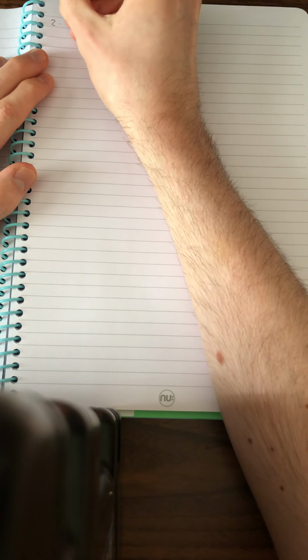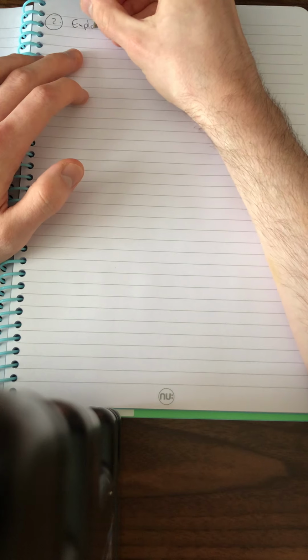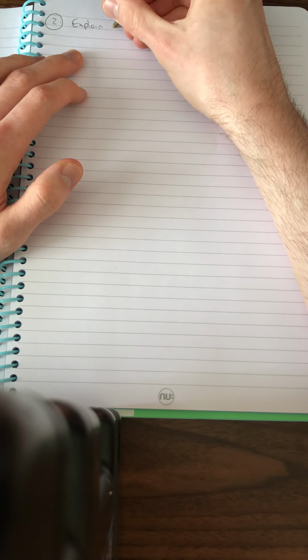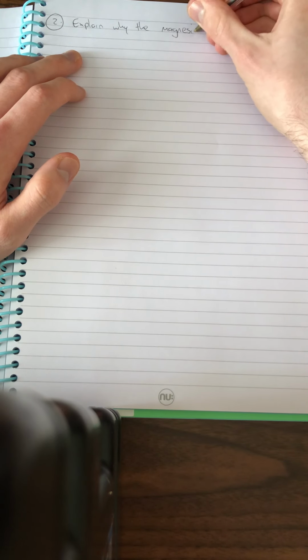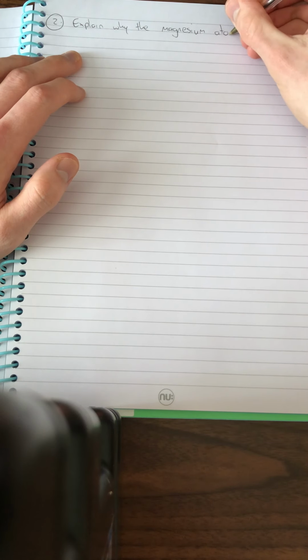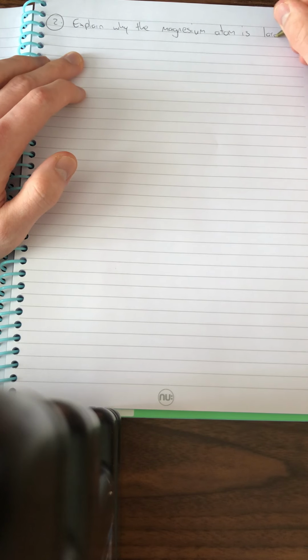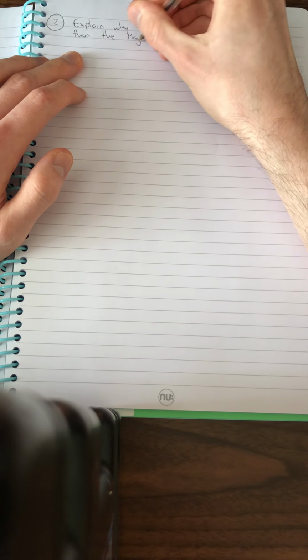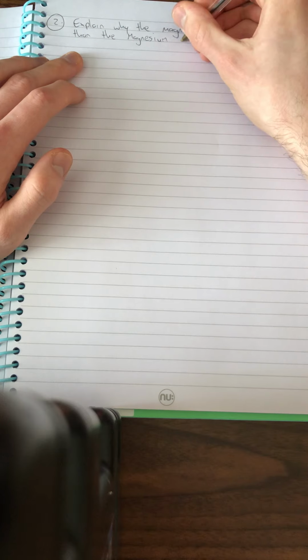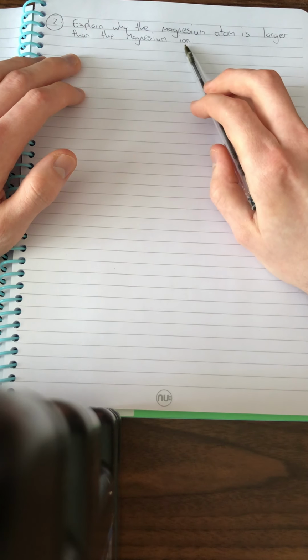Right, now let's go for question 2. Explain why the magnesium atom is larger than the magnesium ion. Okay, so again, the question's mentioned ion.